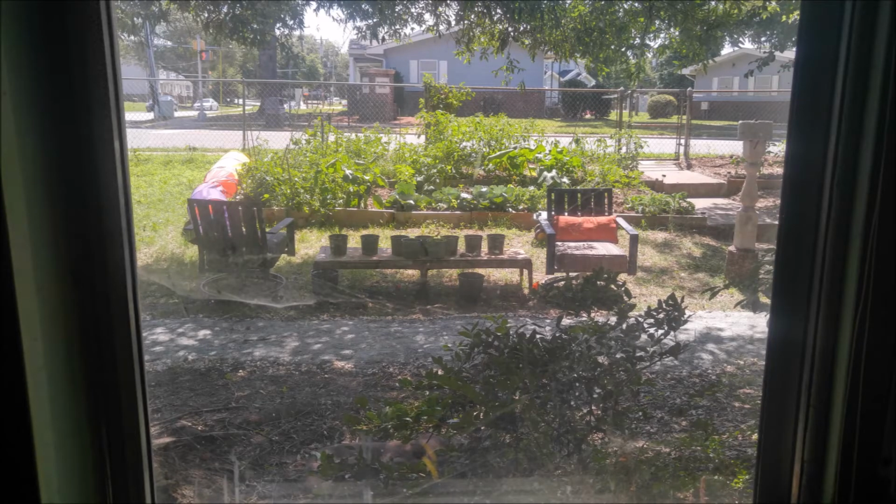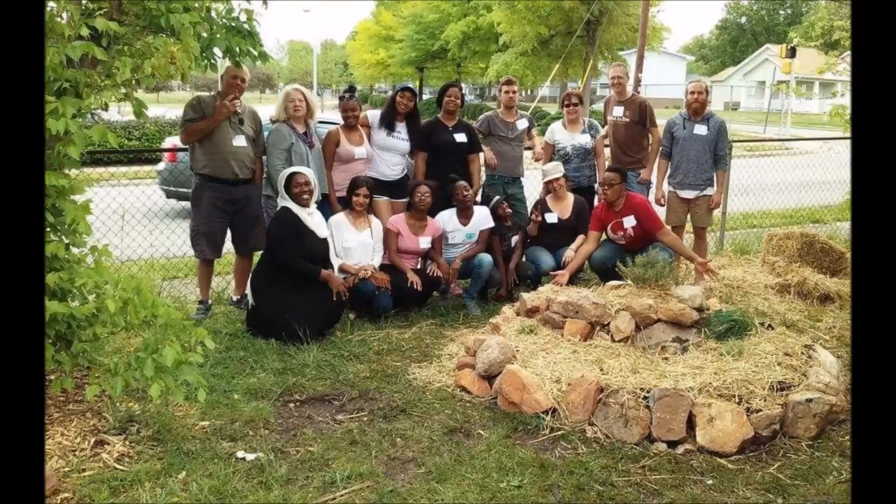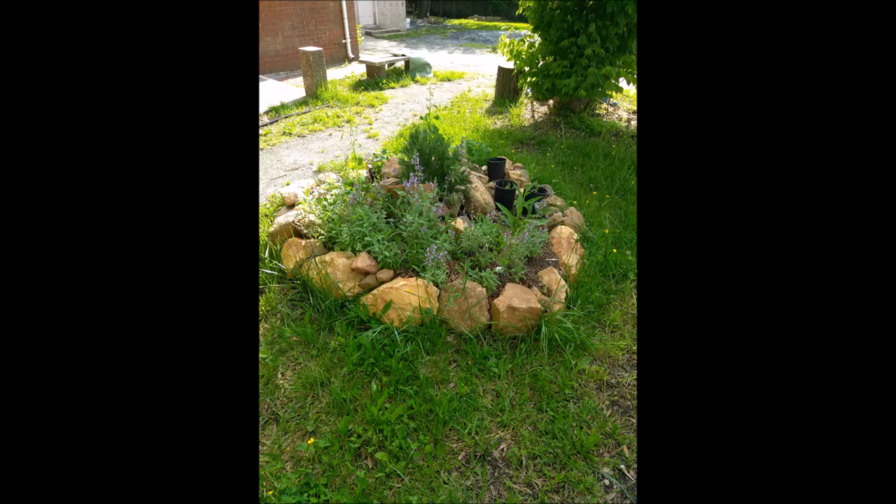So beautiful. Also on the lawn here at Ash Street Community Garden Education Center, we have an herb spiral. So instead of just growing grass, we're growing herbs such as rosemary, thyme, lavender, and more.